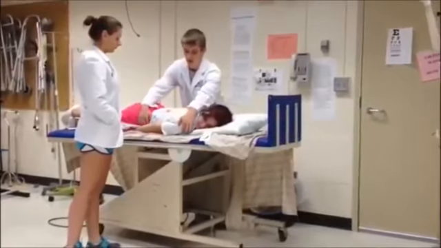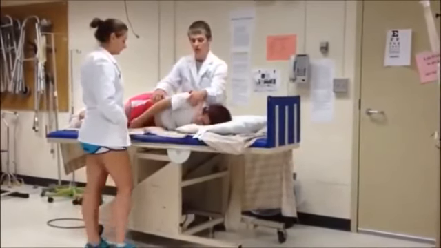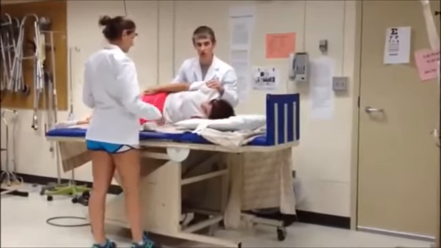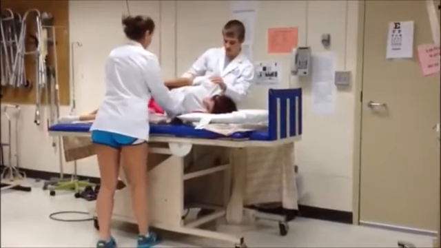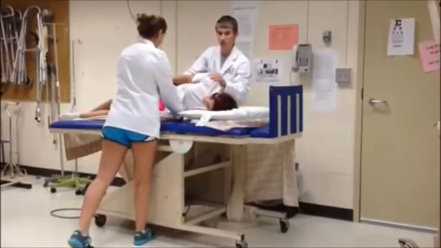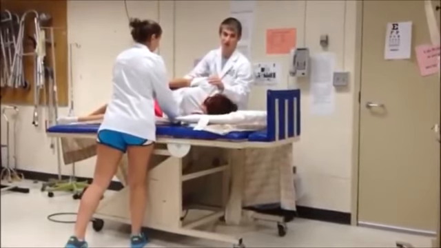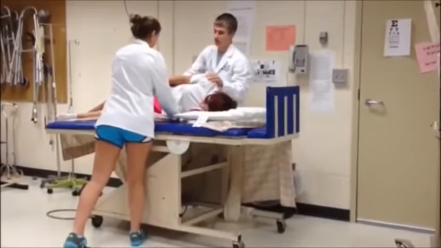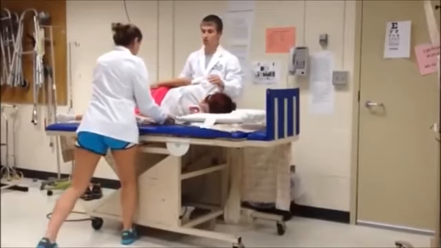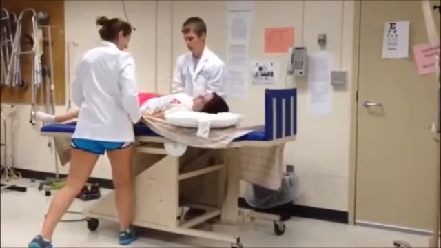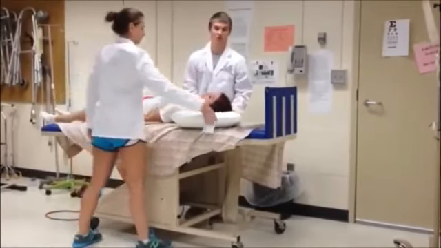So I'll just grab her and provide a little bit of resistance on the posterior shoulder. And then obviously she needs a little bit more room, so I'm going to provide some contact with my thigh so she doesn't flip off. And Katie's going to move her over to the end. And we'll reposition her so she's more comfortable.